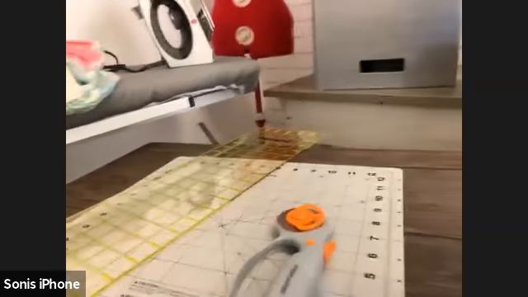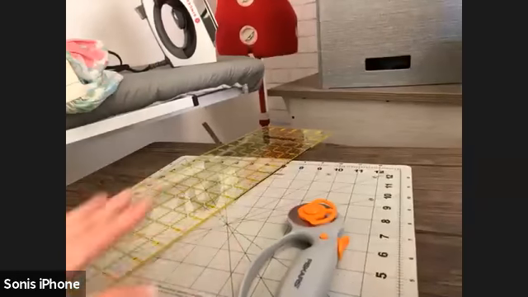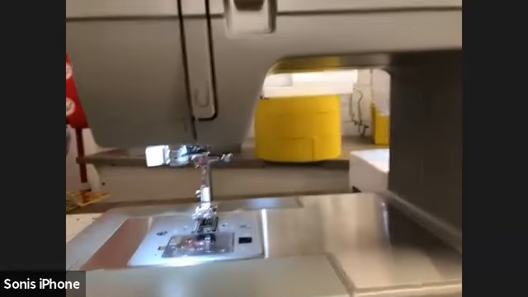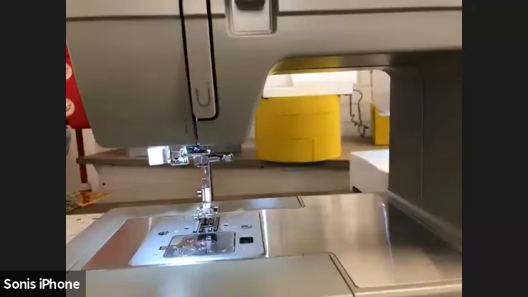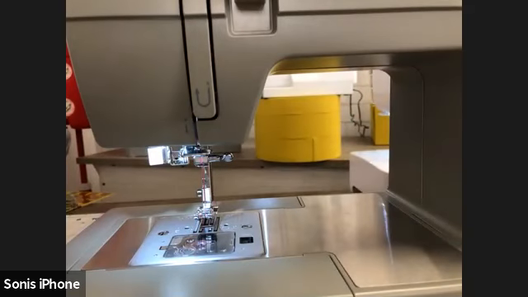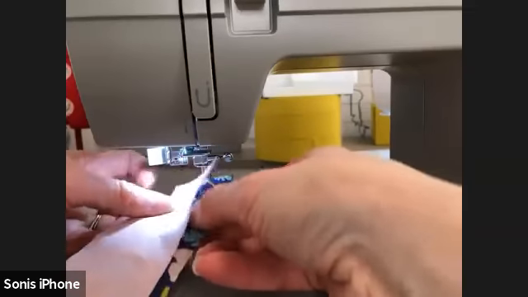This is another tool we hadn't talked about, but if you want to become a quilter, it really is something you want to think about investing in, because it really helps your quilting.